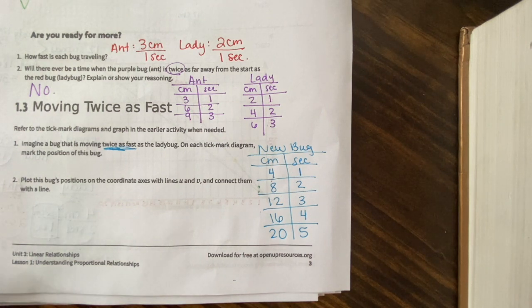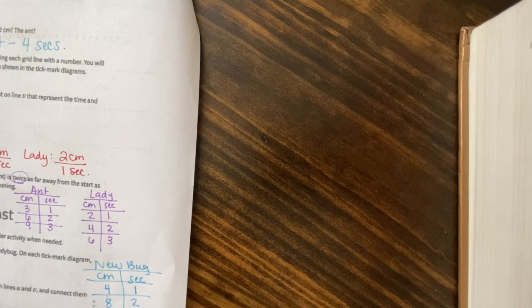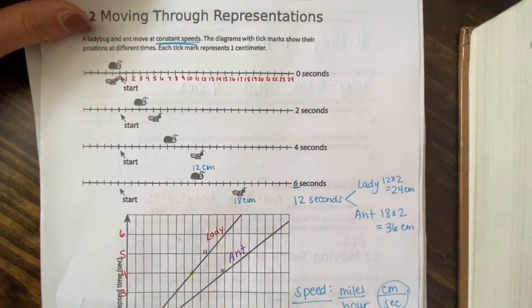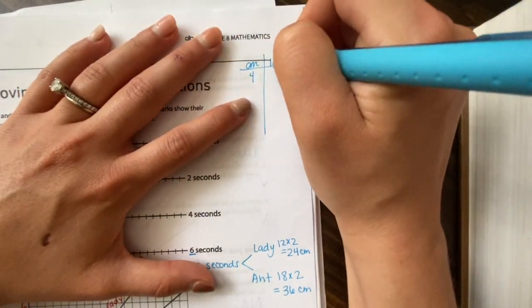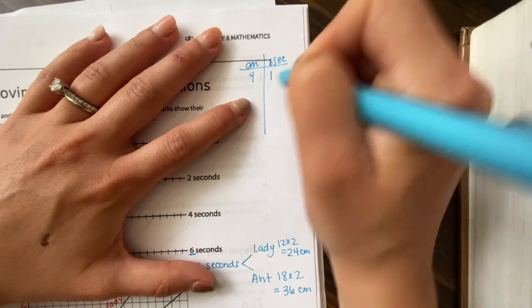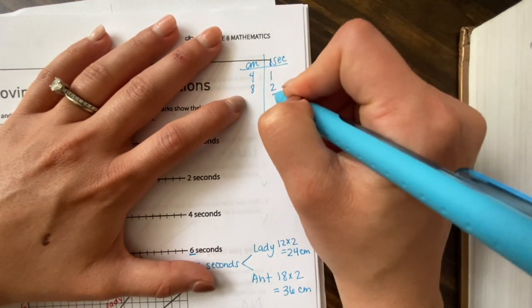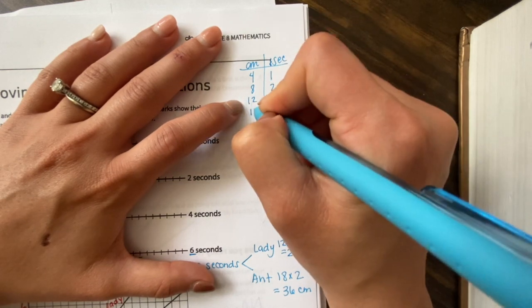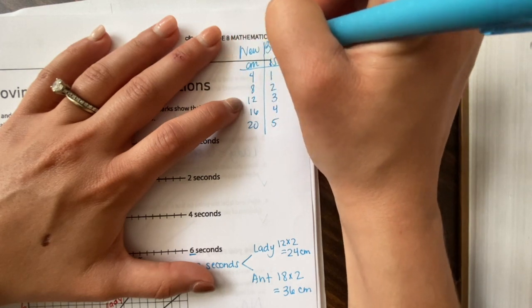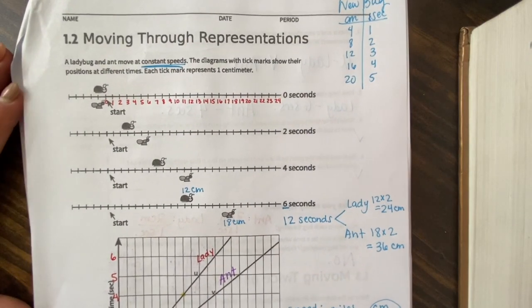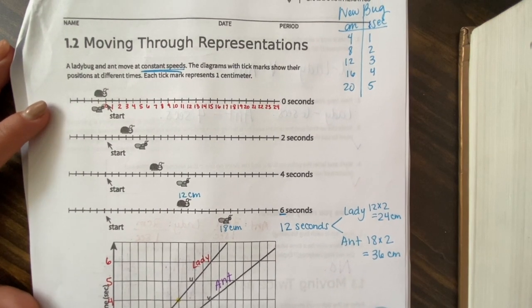All right, so let's go ahead, and it says that we need to get this bug on our chart here. Let's kind of copy this over. So we have 4 centimeters and 1 second. Then you have 2 and 8, 3 and 12, 4 and 16, 5 and 20. So this is the new bug. I just copied this so I don't have to keep flipping. It's driving me nuts.